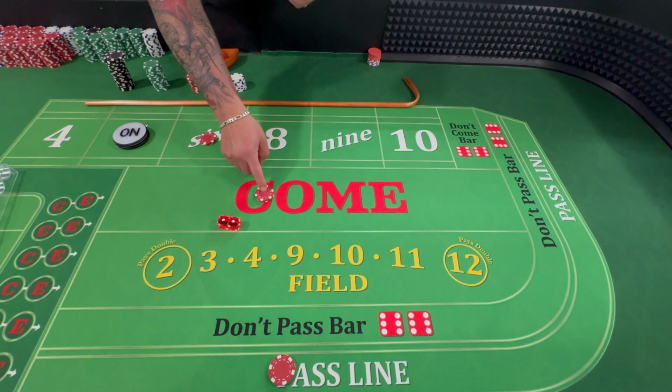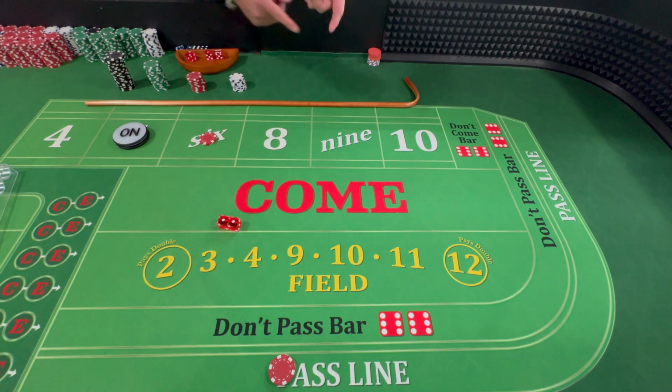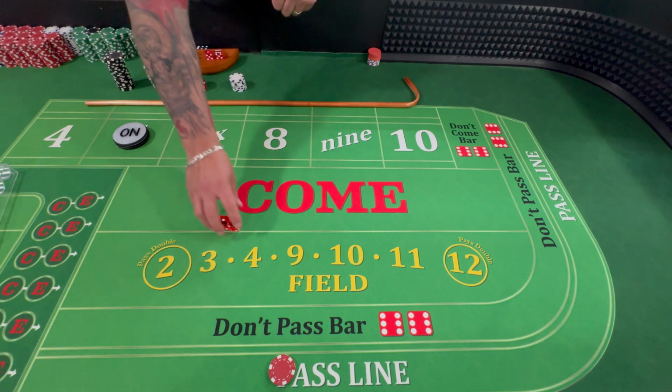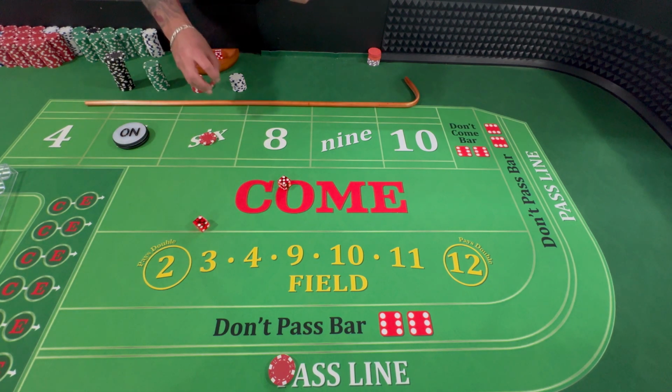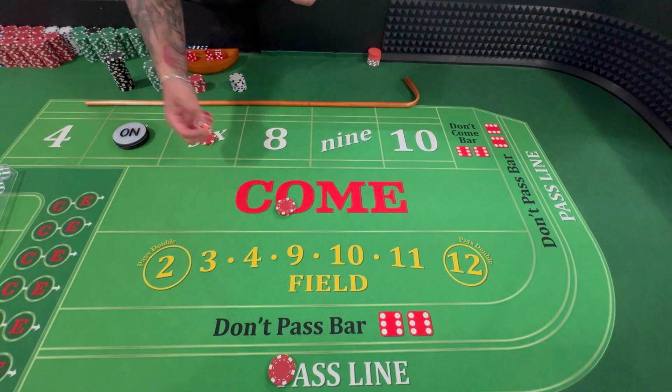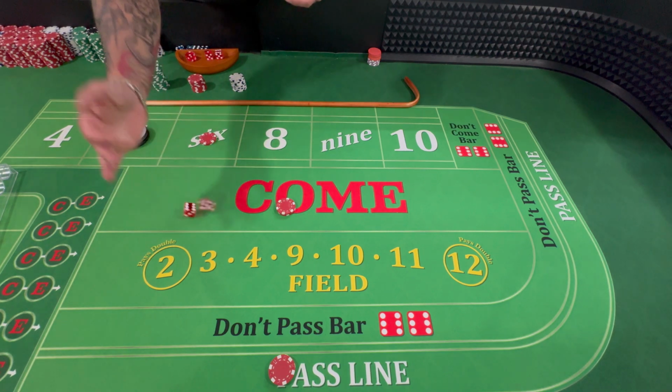And in this case, you have the money down, you put a 2, you lose because it can't travel anywhere. Just like the pass line.